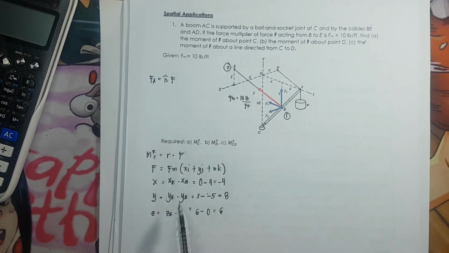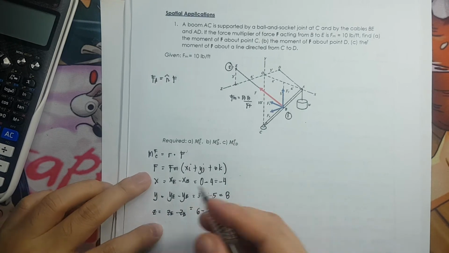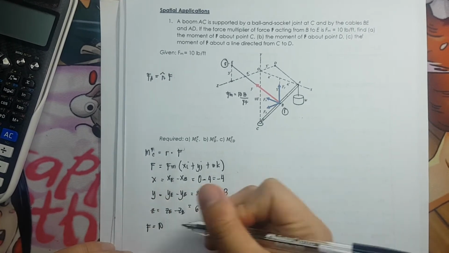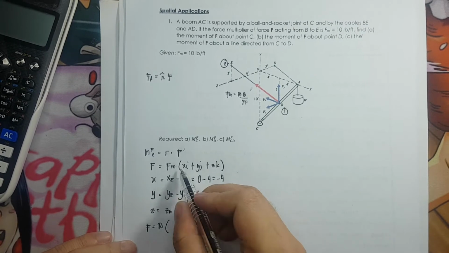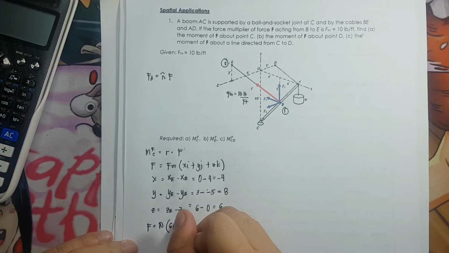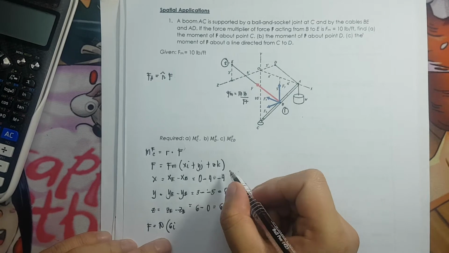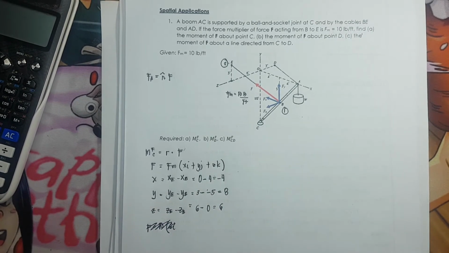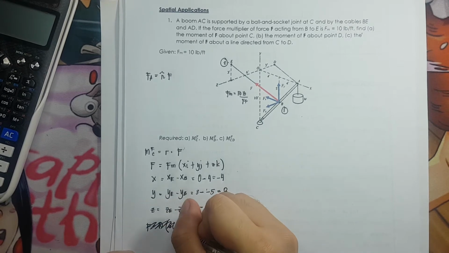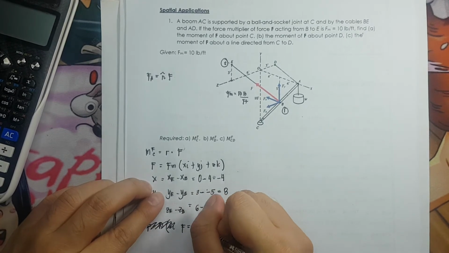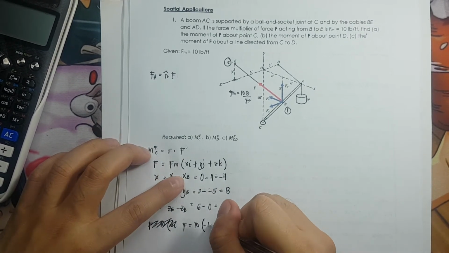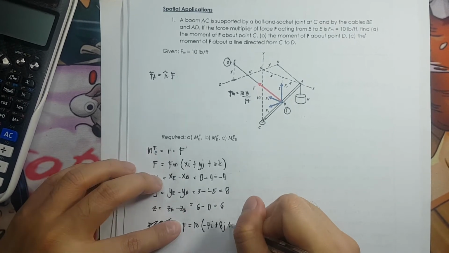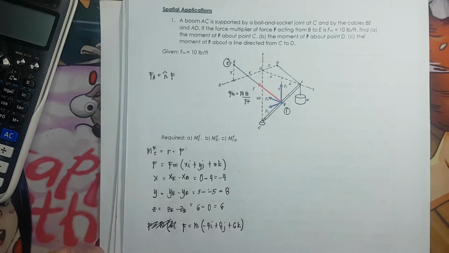So, substituting the values here, we have F is equivalent to 10 times, what is X? We have 6I plus, no. F is equivalent to 10 times negative 4I plus 8J plus 6K.